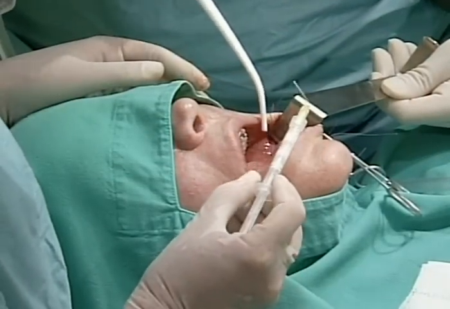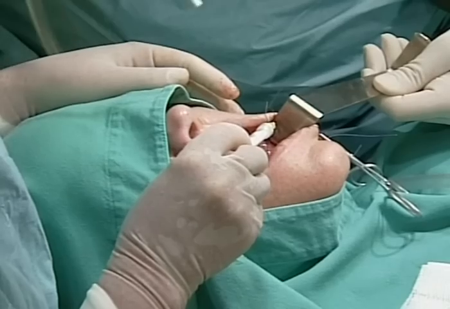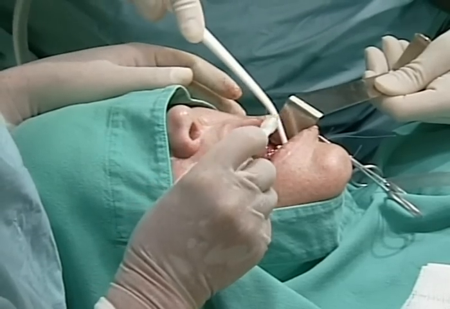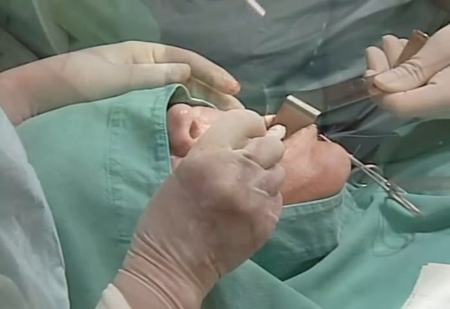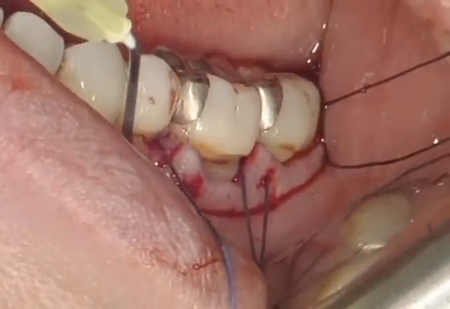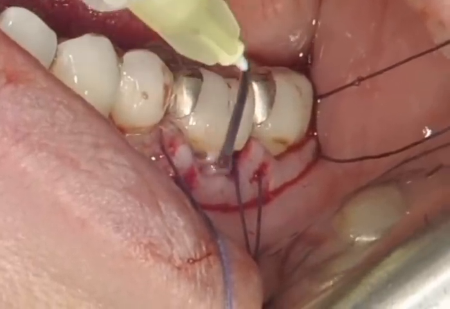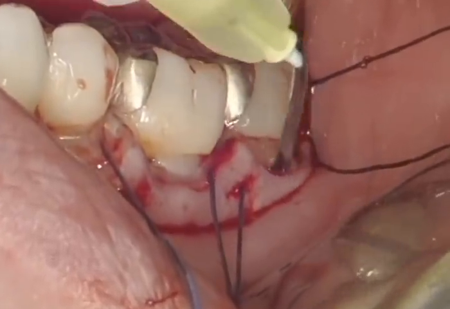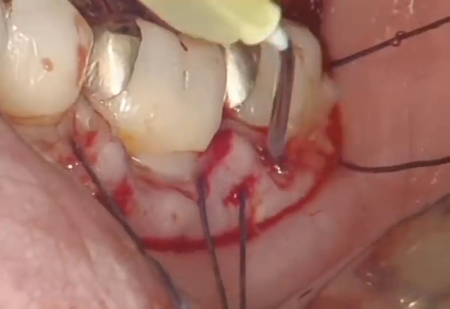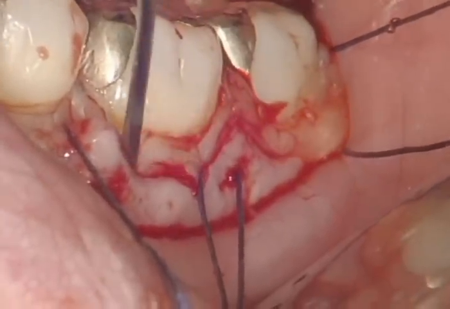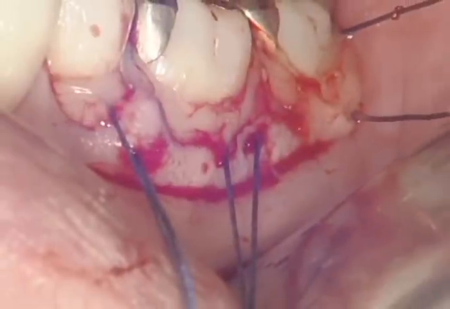PrefGel is applied now. The needle is inserted directly into the defect. The PrefGel is then left in the defect for 2 minutes to remove the smear layer by conditioning the root surface. Excess PrefGel flows out at the edge of the gingiva.